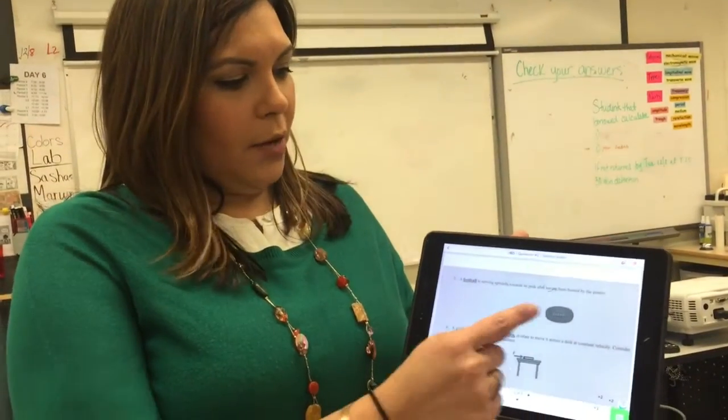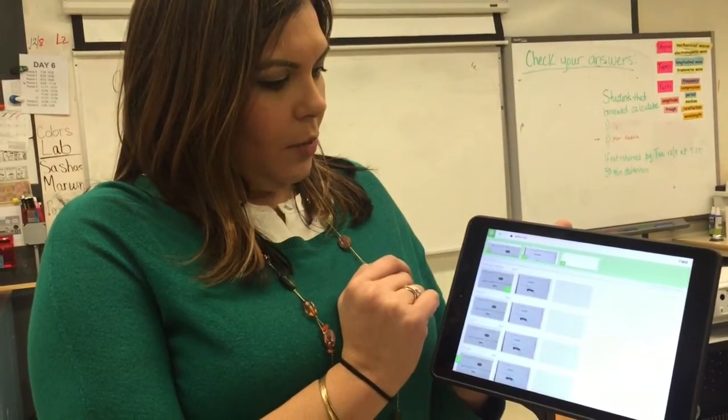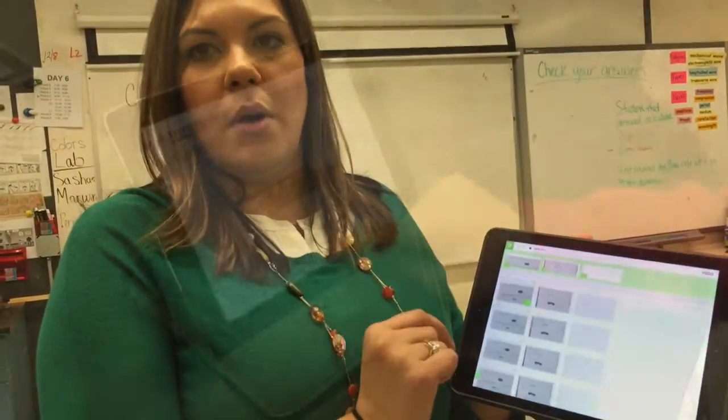So these are the student iPads, and right now the assignment is they need to draw a free body diagram for these two scenarios and these two scenarios, and soon I'll be able to see the students' work. Use the iPads.